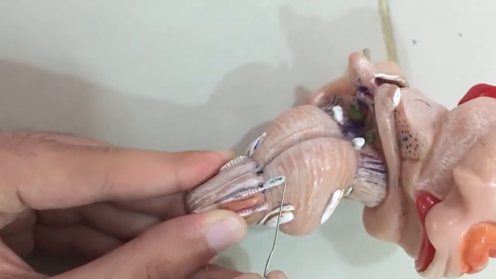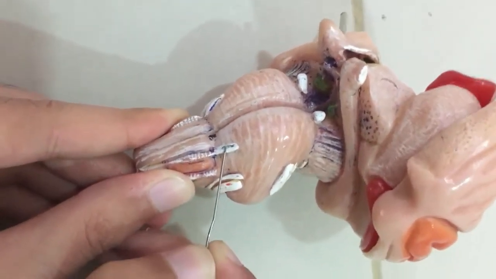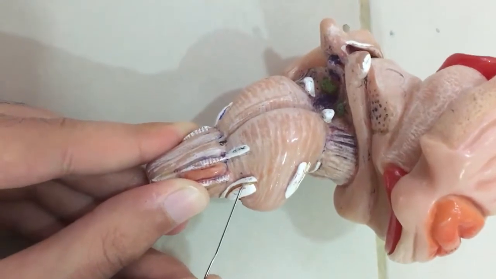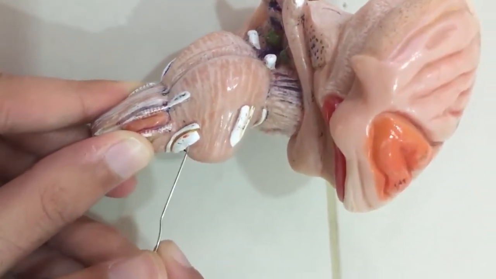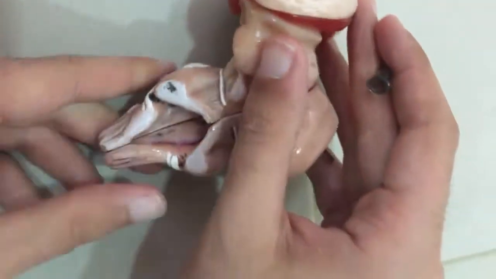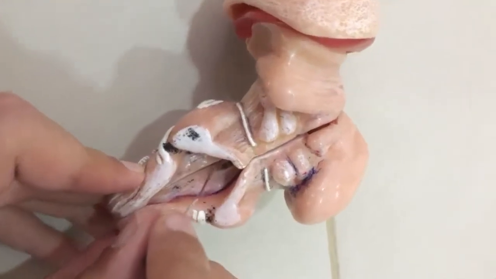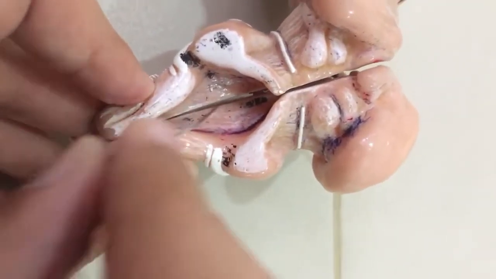Here, this is the cranial nerve number 6, the abducens nerve. This is the facial nerve, the cranial nerve number 7, and here is the cranial nerve number 8, the vestibulocochlear nerve. Okay, now here, this is the median sulcus.